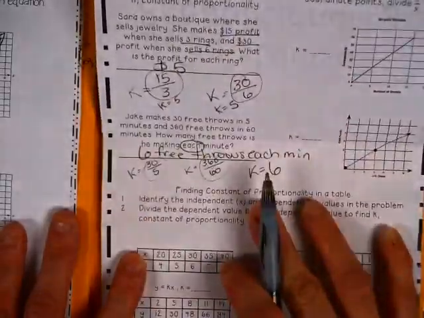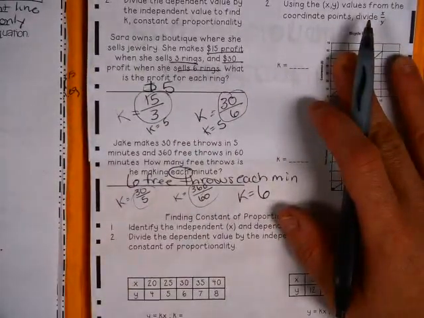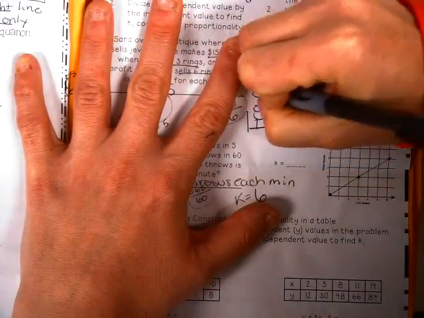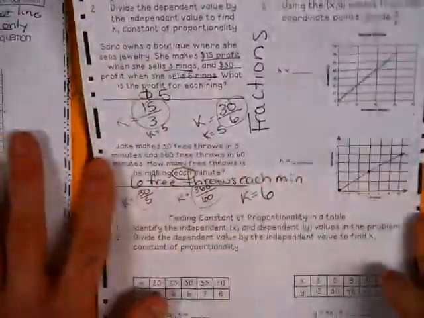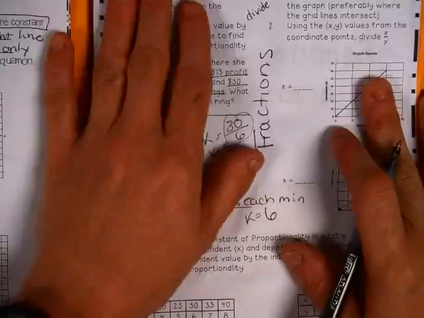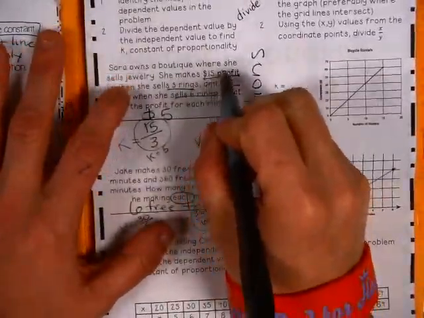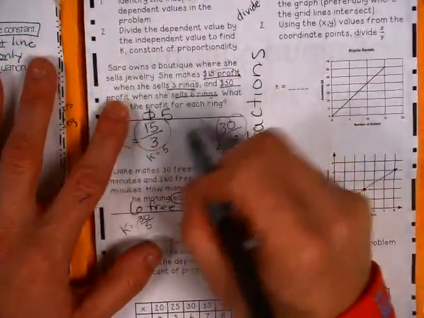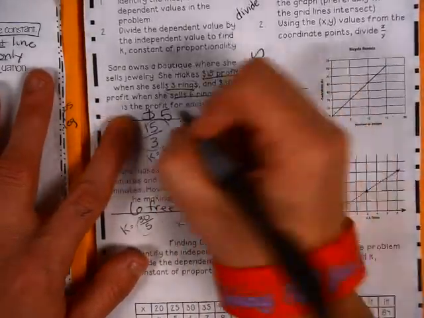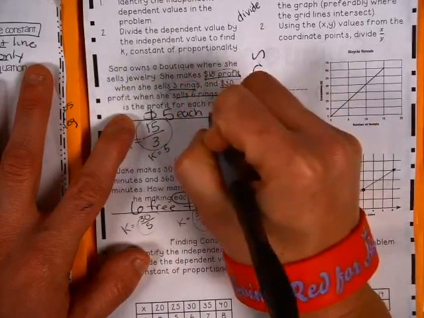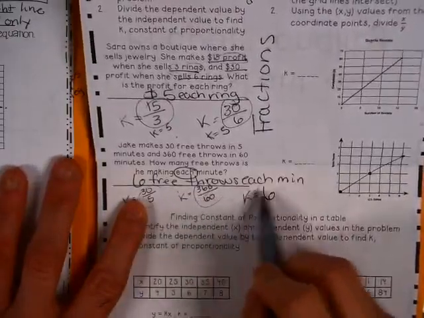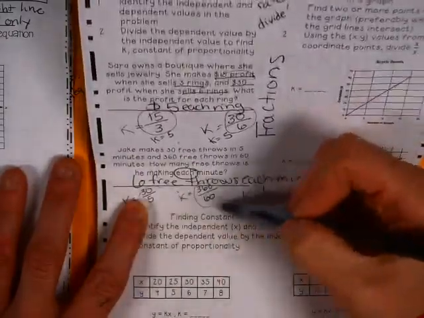This is what we did in class. They like to keep them in fraction form, so if you can, write fractions. But you have a calculator that does fractions for you, so no worries. Now we've done it in word form, which is essentially taking and dividing to find the unit rate. That will tell us how much it is for each ring or each product. We did it here for 6 free throws in each minute. You just had to divide.